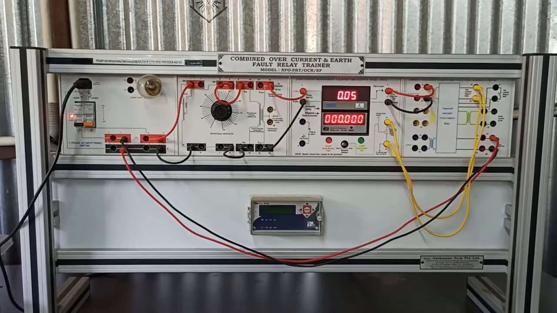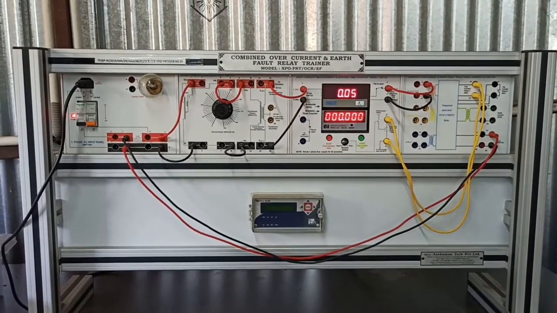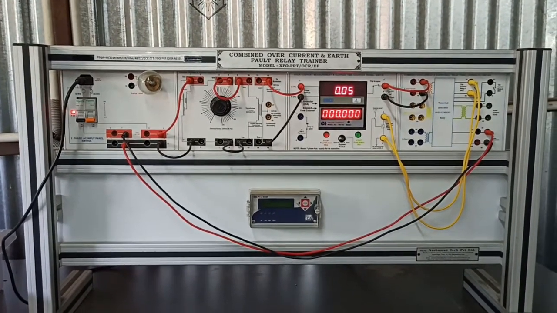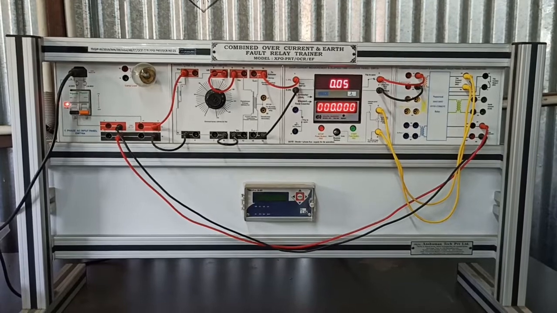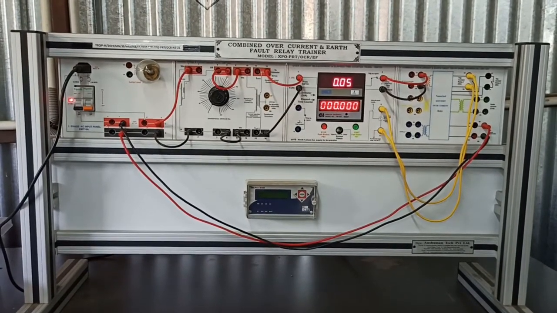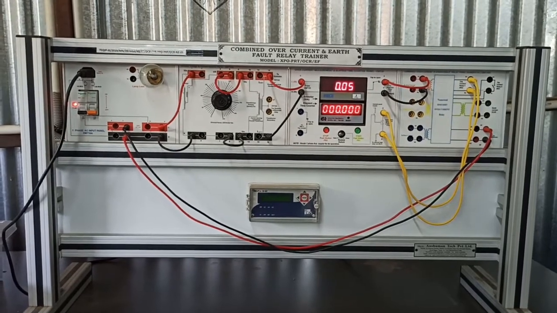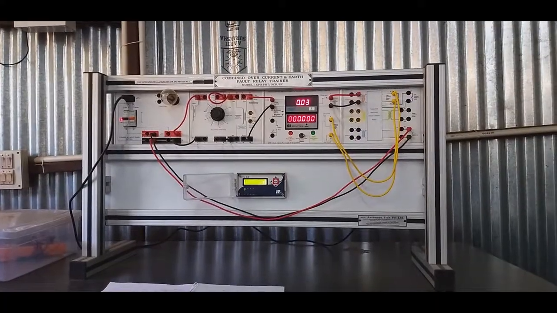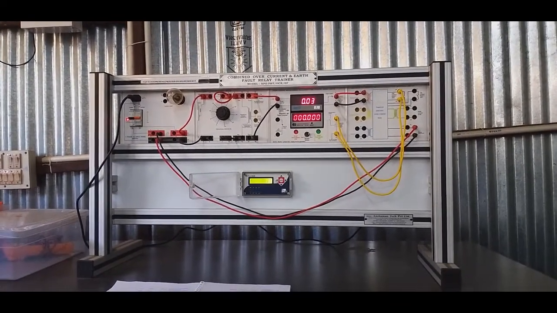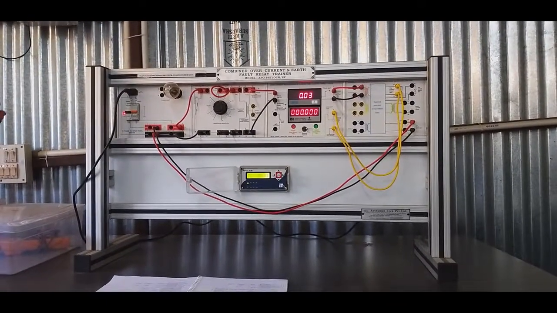In this combined overcurrent and arc-fault relay trainer, we are going to perform 3 experiments. First experiment is to plot the inverse definite minimum time characteristics of the numerical overcurrent relay. The wiring connection is made as per the wiring sequence given in the lab manual.